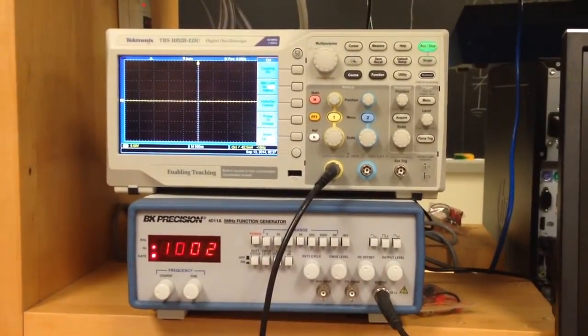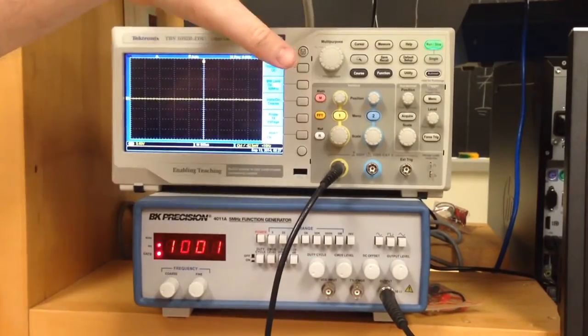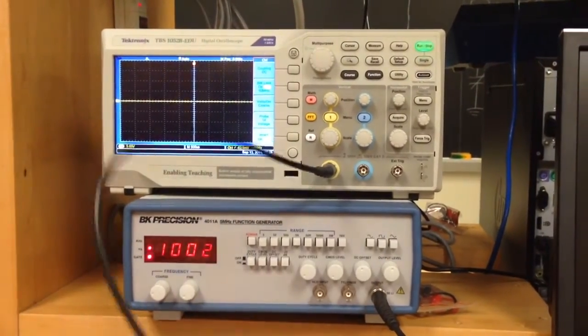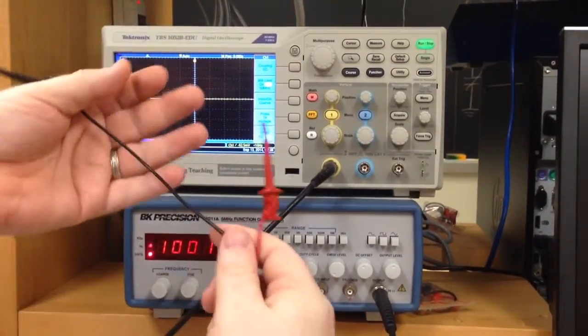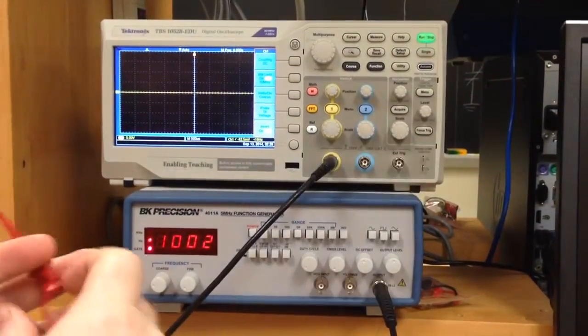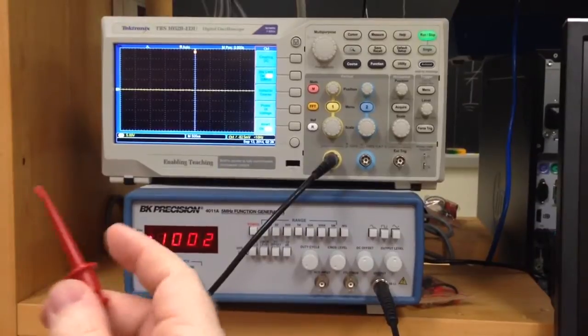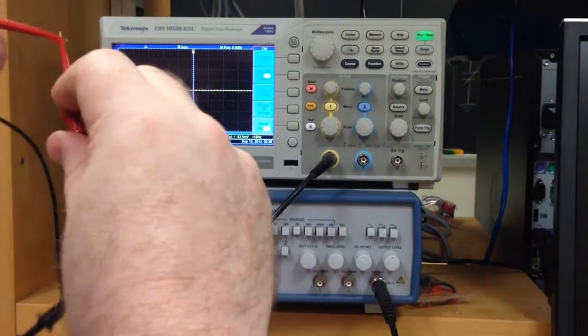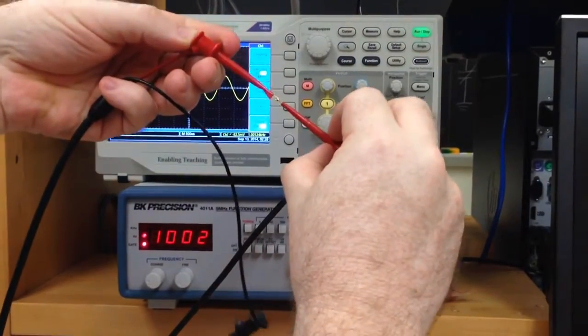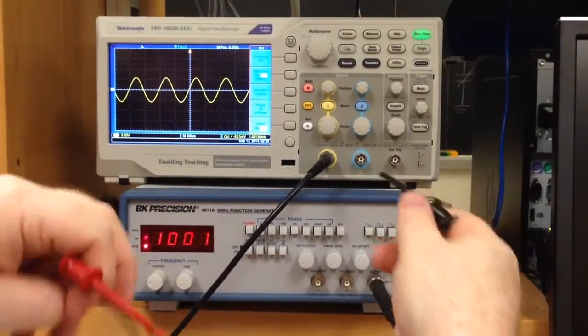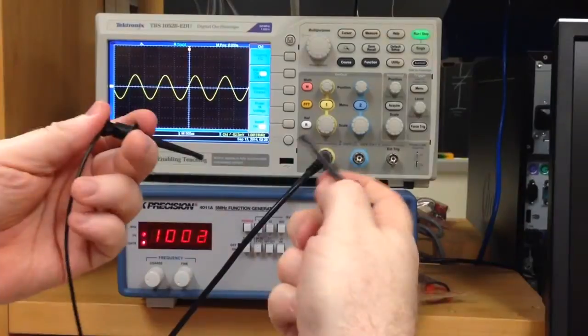I can set the frequencies here, and I can also set the output or the peak voltage using this output level right here. This device on the top is an oscilloscope, and I have a connector exactly like the one I have on my function generator right here, going into channel 1 labeled in yellow. Now I'm going directly out of the function generator and right into channel 1 of the oscilloscope, so I'm just connecting those two together like that.